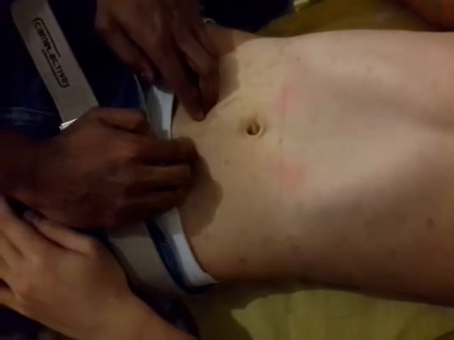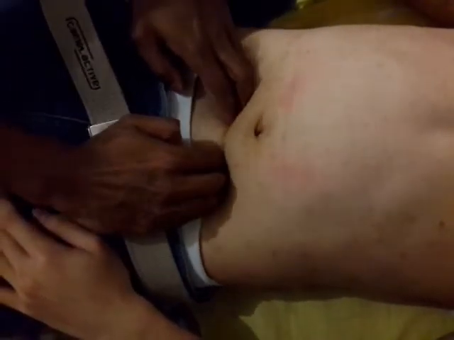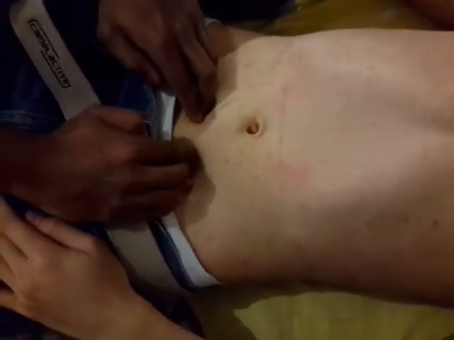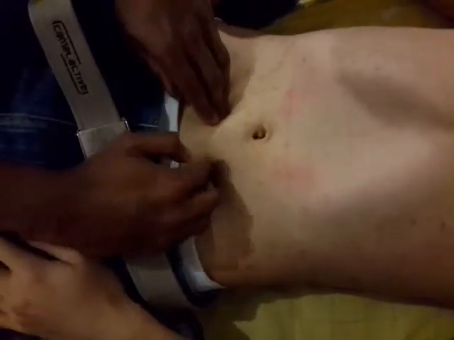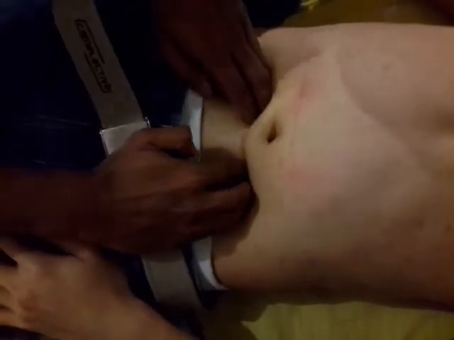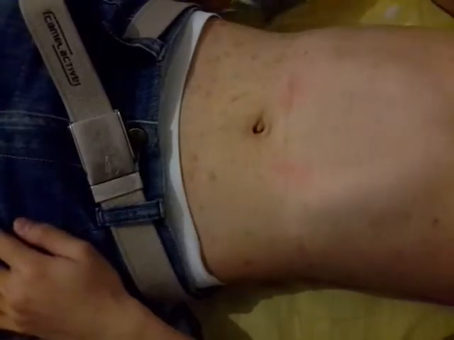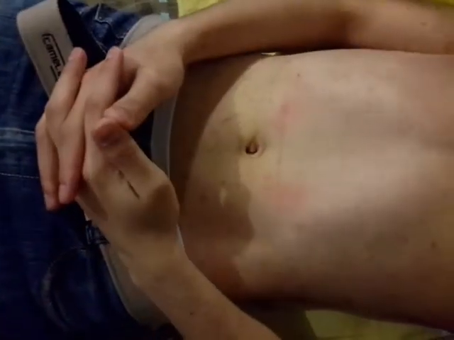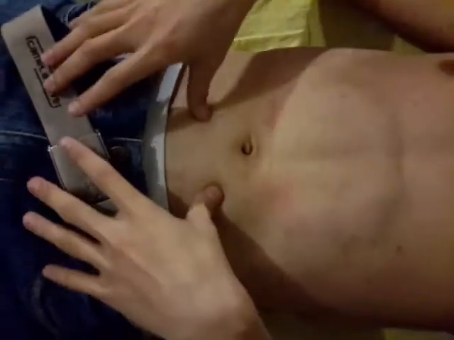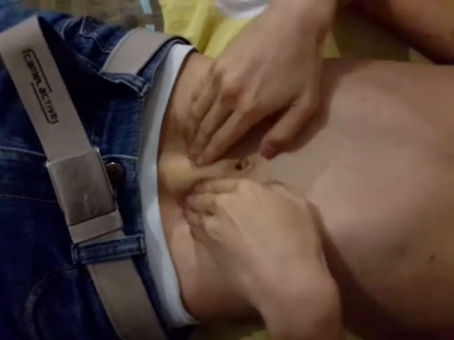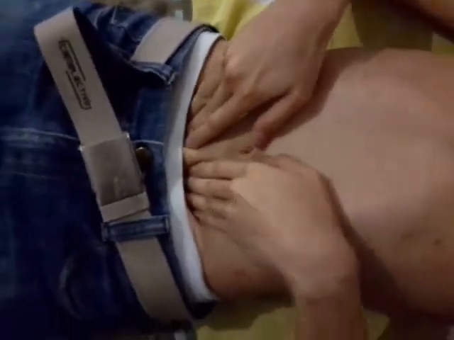Again. Inspire, expire. Inspire, expire. Okay. The urinary bladder is palpable in his case. Again, we'll do it once more to make sure. Inspire, expire. It's palpable. But I don't know how to define the characteristics of the urinary bladder. In the usual case, it's unpalpable. Physiologically, it's possible to palpate.